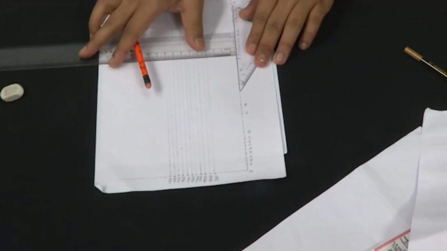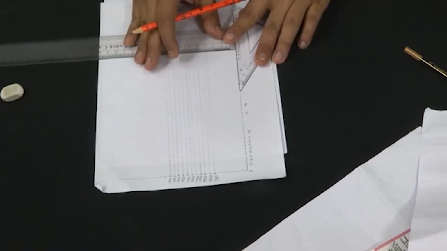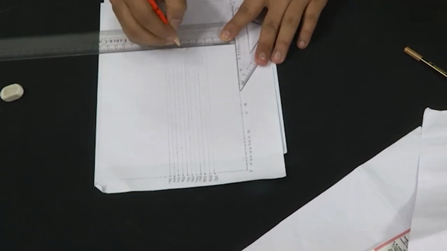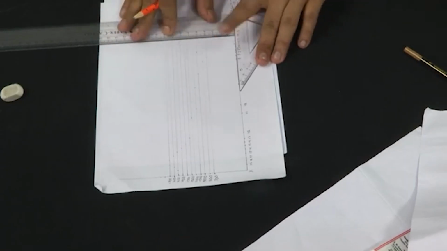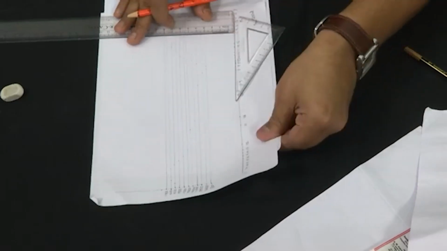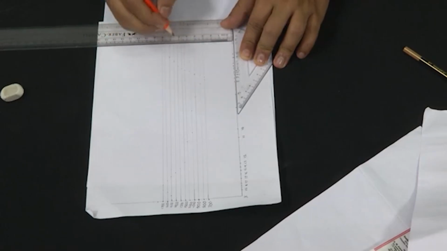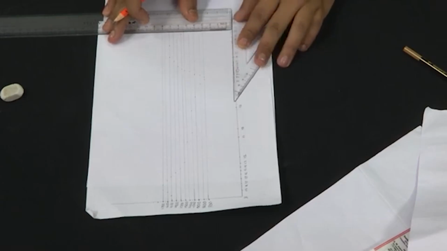So I do it from here again. This is 1500 meters, this again represents 1400 meters, this is 1300 meters, this is 1200 meters, this is 1100 meters, and now I move, and this is 1000 meters.